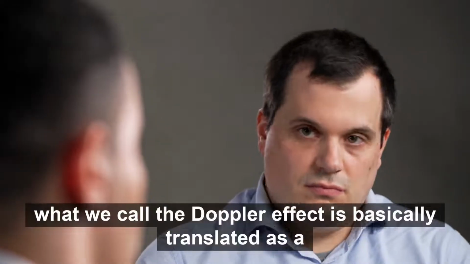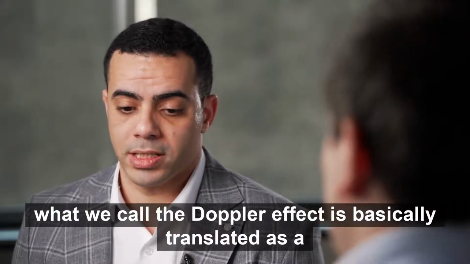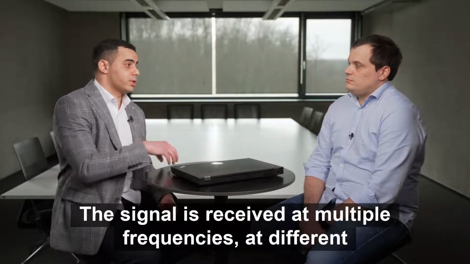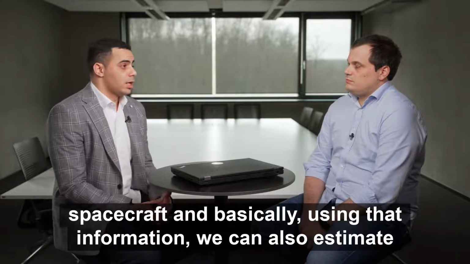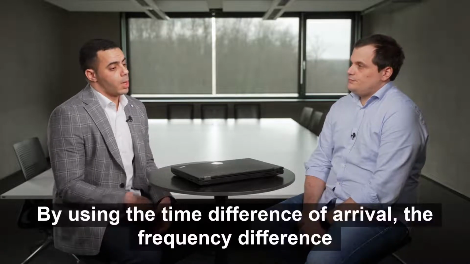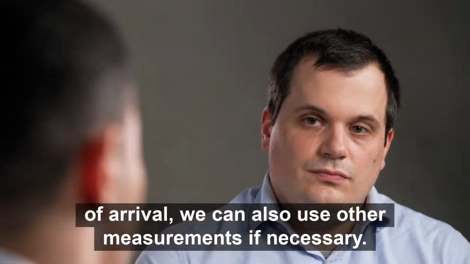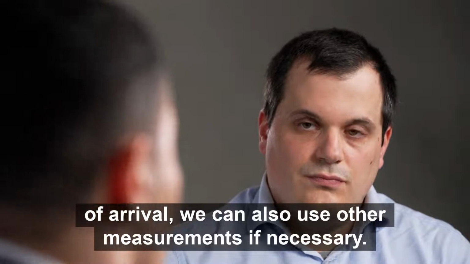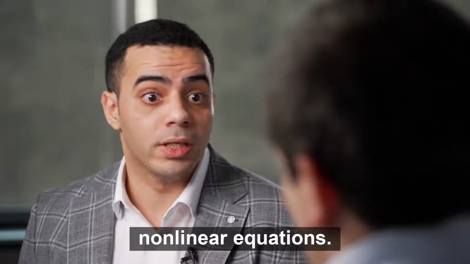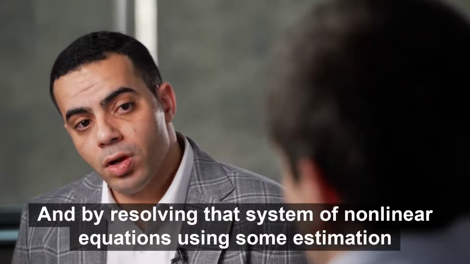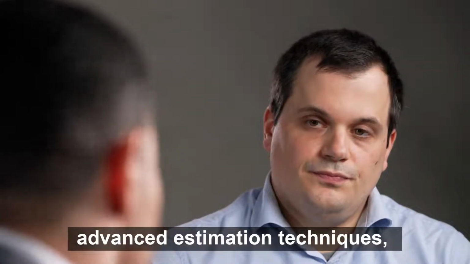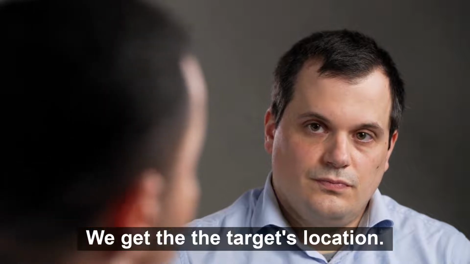And what we call the Doppler effect is basically translated as a frequency. So the signal is received at multiple frequencies at different spacecraft. And basically using that information, we can also estimate the frequency difference of arrival. So by using the time difference of arrival, the frequency difference of arrival, we can also use other measurements if necessary. These measurements are related to the target's position via a system of nonlinear equations. And by resolving that system of nonlinear equations using some advanced estimation techniques, we get the target location.